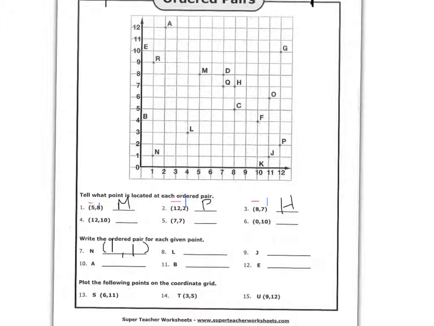So let's look at number 8. Looking for the letter L, which is right here. So I'm going to count over till I get to that line. 1, 2, 3, 4. It is on line 4. So I need my parentheses and my comma. It's going to be 4, comma. Now I'm counting up. 1, 2, 3, 4, 3.